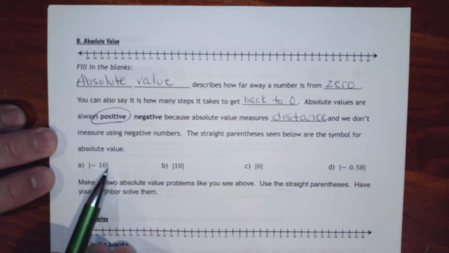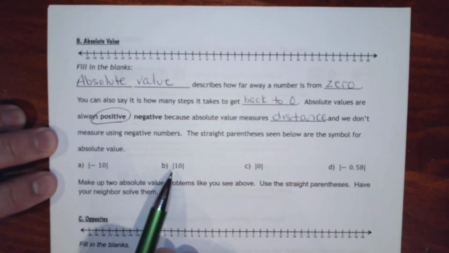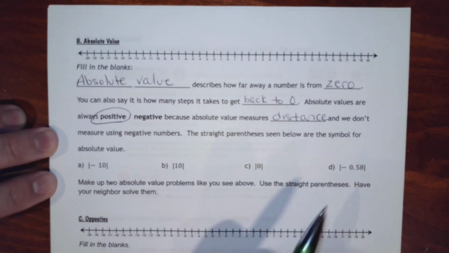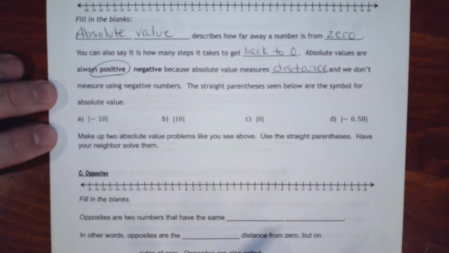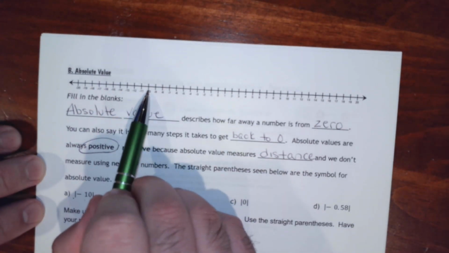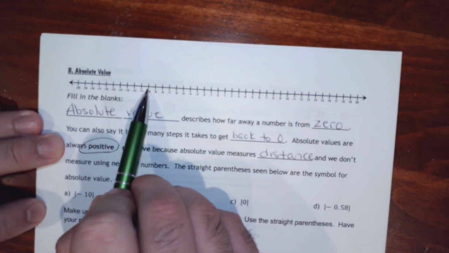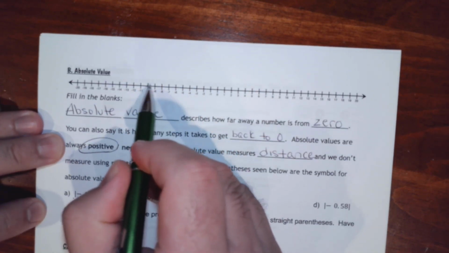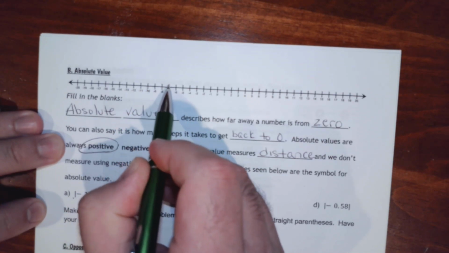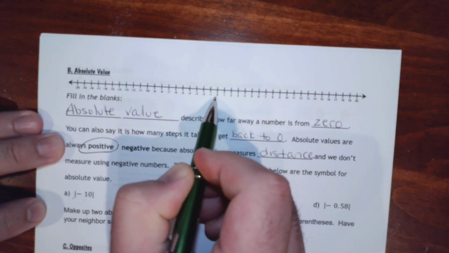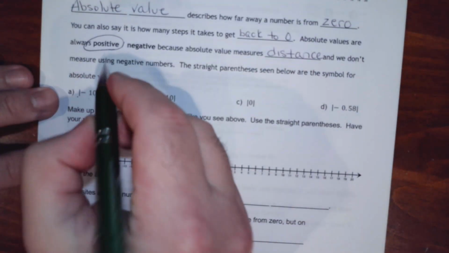So whenever you see these symbols, these straight parentheses or these bars, that means we're finding the absolute value of the number that's inside. So for this first example, we have to find the absolute value of -10. That means that if we look at our number line, we're talking about how far away -10 is from 0, or how many steps it will take to get back to 0. So we can count 1, 2, 3, 4, 5, 6, 7, 8, 9, 10, back to 0. So it took 10 steps to get back to 0.